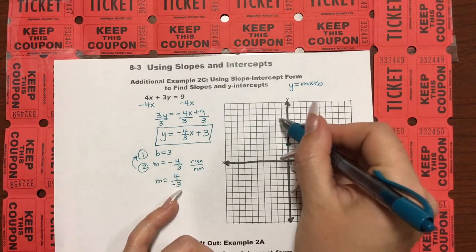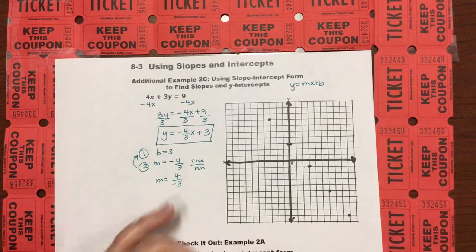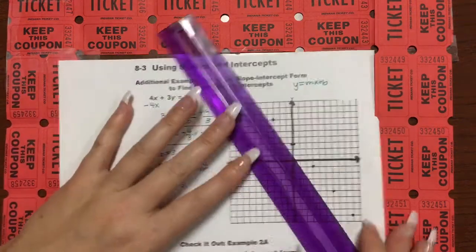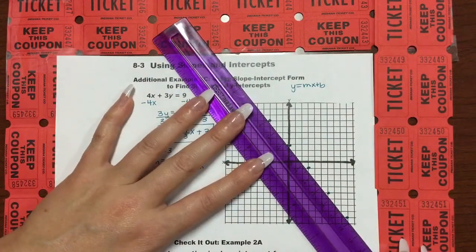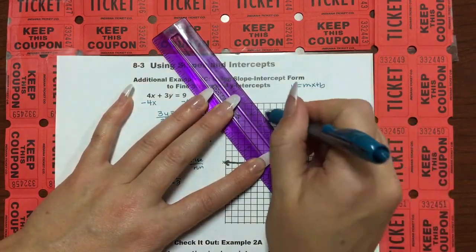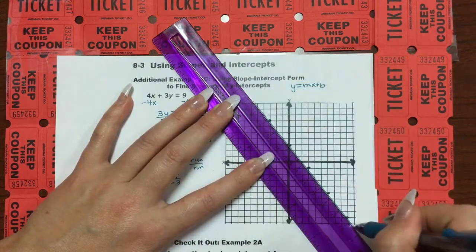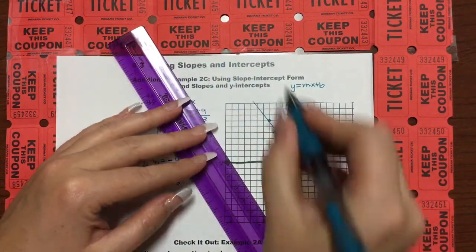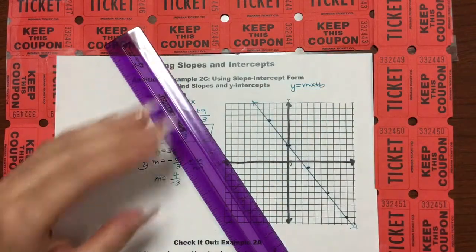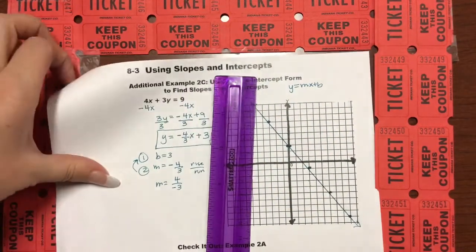4 this way. 1, 2, 3. And then there you go. Let's graph our line with our nice little handy-dandy ruler. And there you go. Okay, good. Perfect, perfect, perfect.